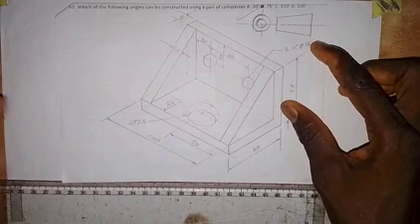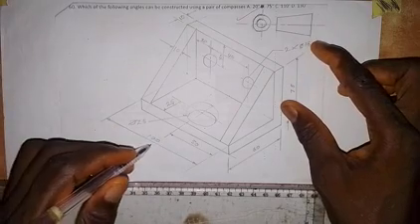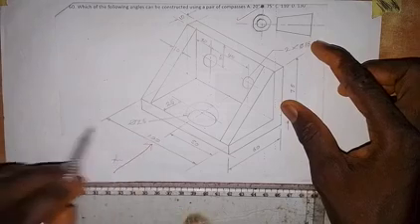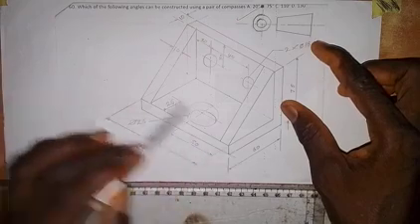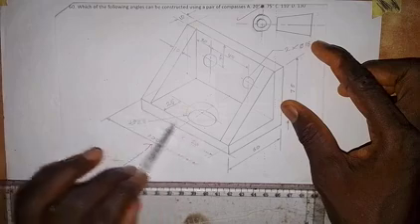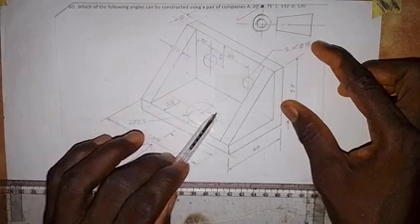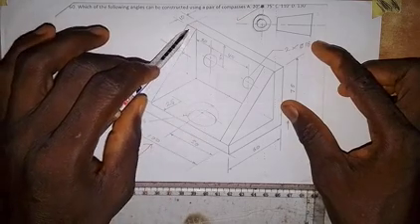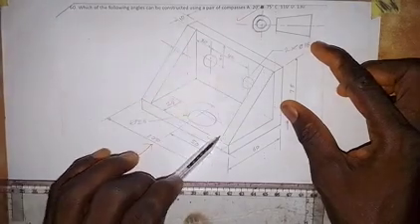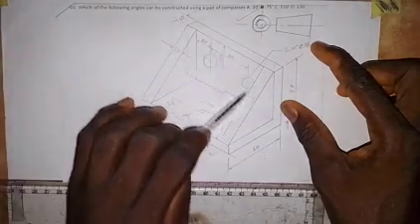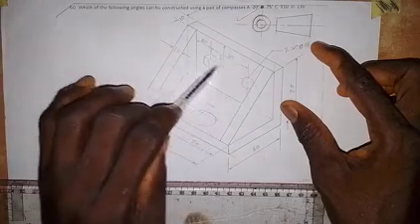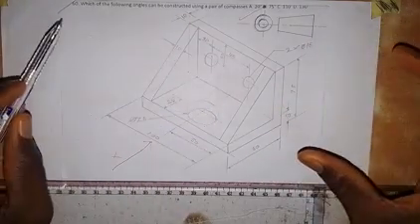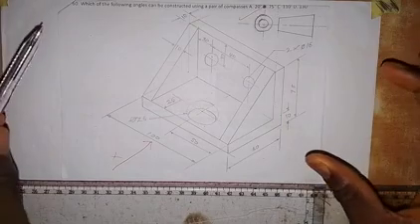Now, for this object, the front elevation is in this direction, so we are looking at it in the direction of arrow X. What are we going to see in this direction? We are going to see this rectangle, and within this rectangle we have a hole that is hidden. So let's take note of that. These holes are part of this rectangle, and those are the things that we are going to put together for the front elevation.